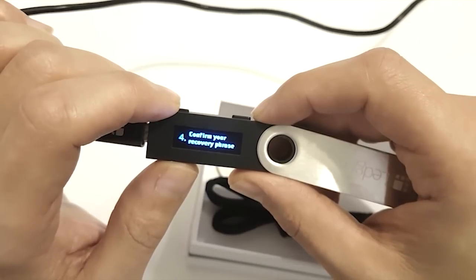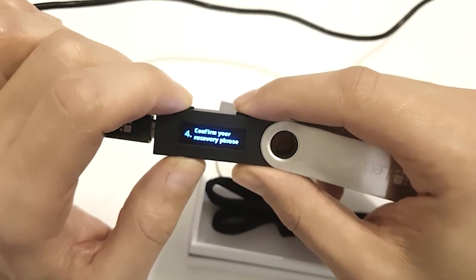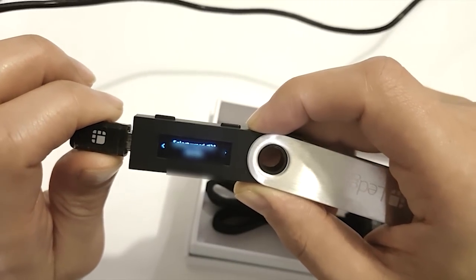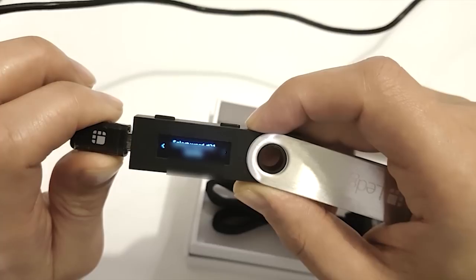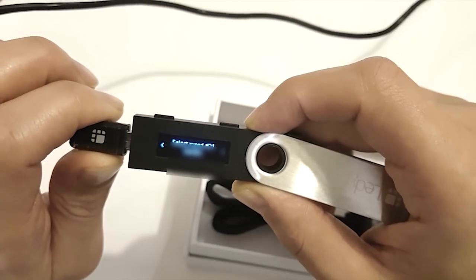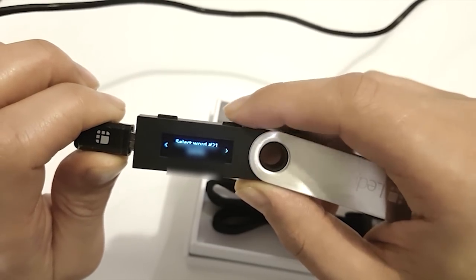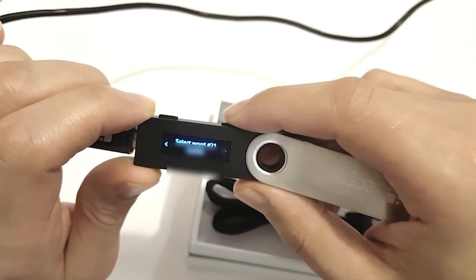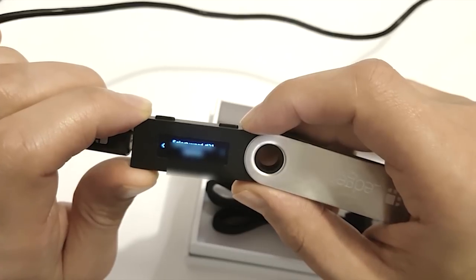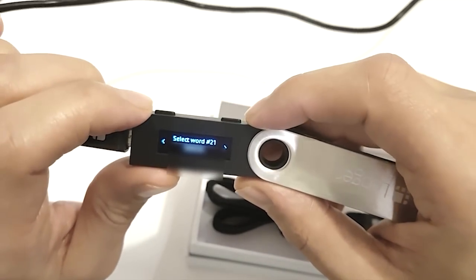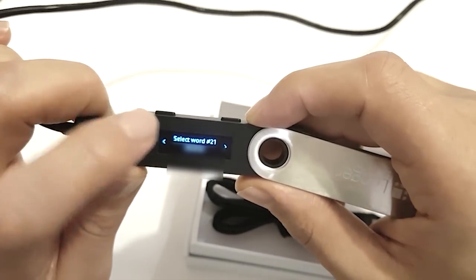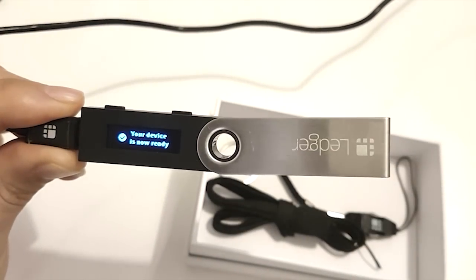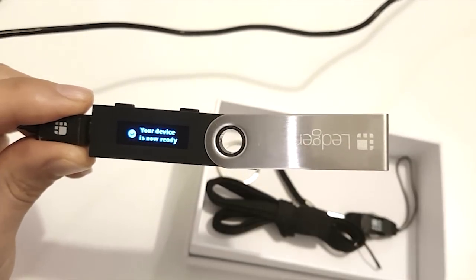And now at this step you will have to confirm. If you click with both of these, it's going to ask me for a few different words from my phrase, not all of them, and it will be at random. So right now it's asking me for word number 21. I will scroll through these. If it's not the right word, I will keep scrolling until I get to the correct one. Then I will click with both, and then I will proceed to the next word. And once this is done, it gives me the message that my device is now ready.